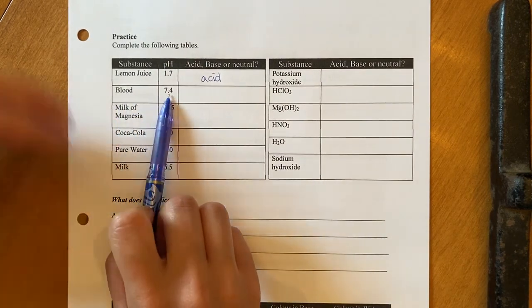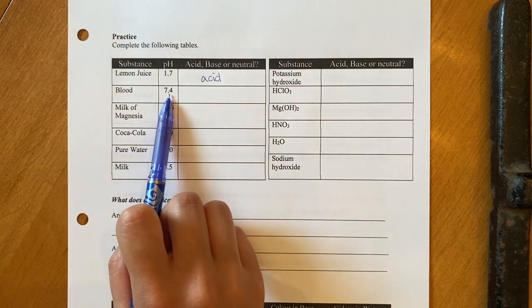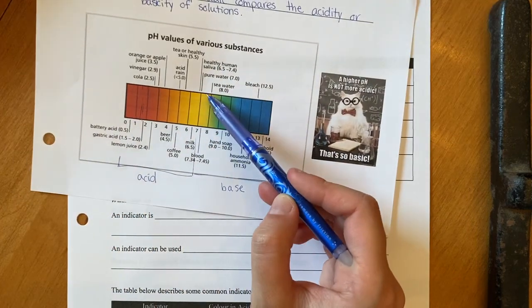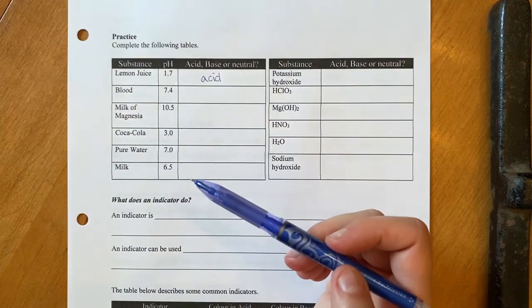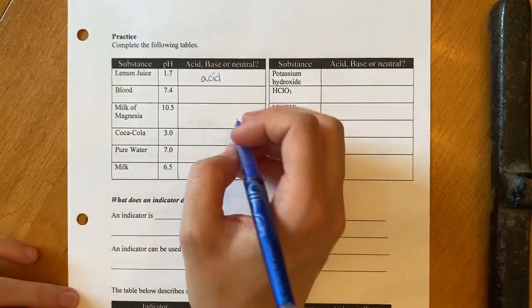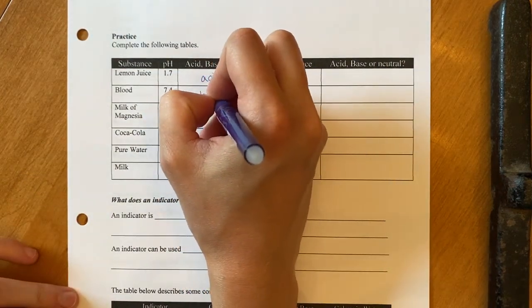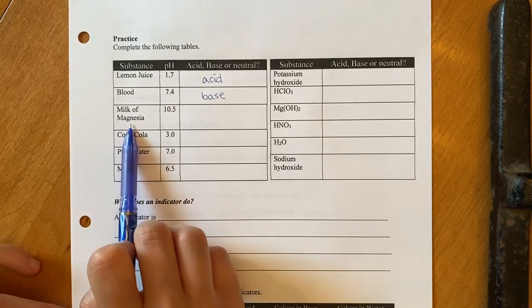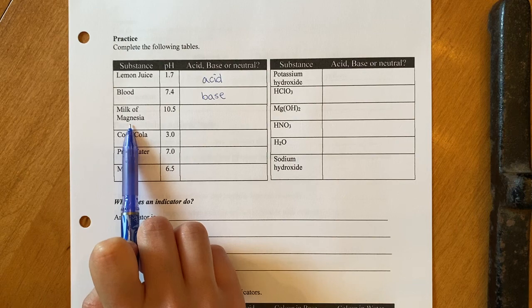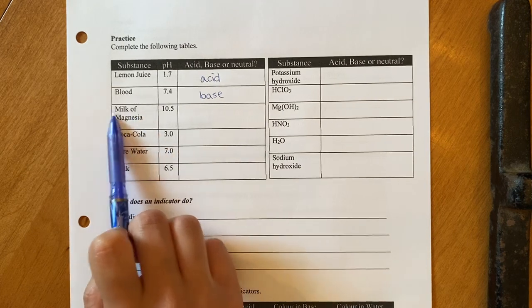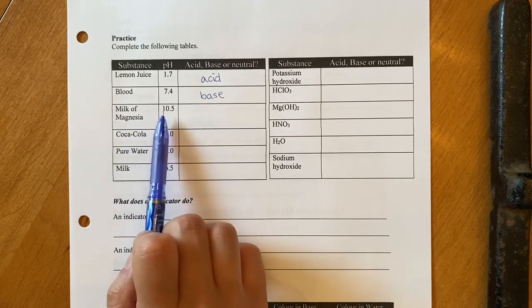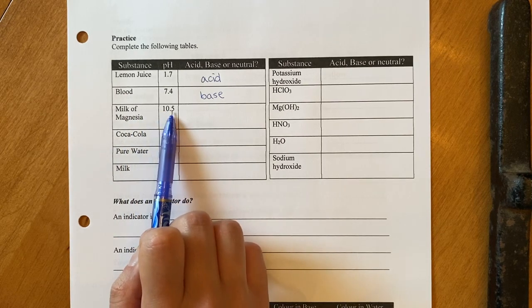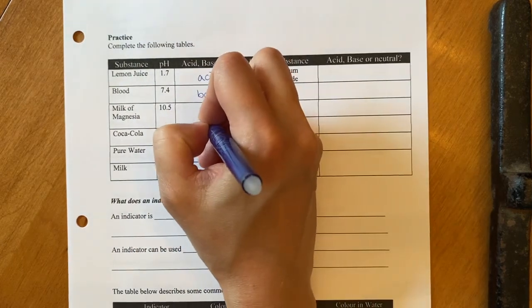Blood, 7.4, is greater than 7, so it's just on the side of 7. So it's slightly basic. Just barely, but a little bit. Milk of magnesia is something that you would take if you had heartburn, and it's a medicine like Tums or Rolaids. It has a pH of 10.5. Again, that's between 7 and 14, so that's a base.